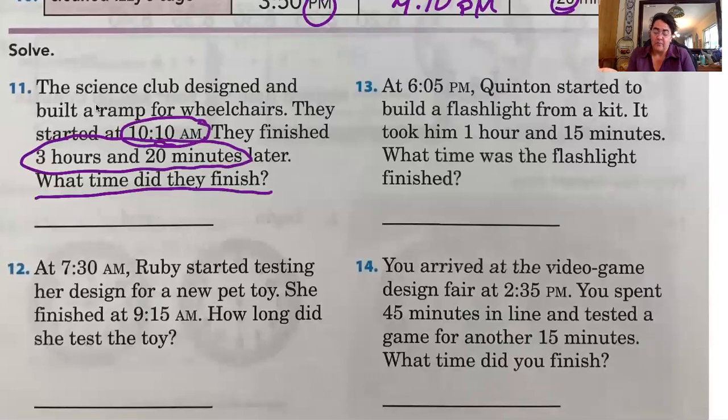So let's count. Let's start with the minutes. I have 10 minutes, I add 20 minutes, then I have 30 minutes. Good job, second graders. And then if I have 10 and I add 3, but we're talking about time, guys. So if I'm in the 10 o'clock range and I add 3 hours, I'm going to go 1, 2, 3. 3 hours past 10 o'clock is 1 o'clock. So we're going to have 1:30. Does that make sense?